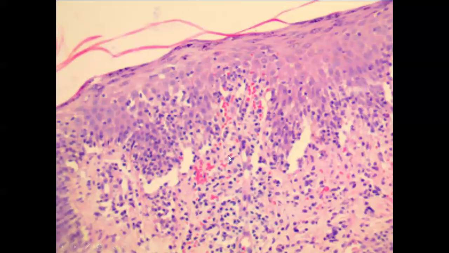The histopathological appearance of PLC is lens-shaped or focal parakeratosis and interface change. In PLEVA, you would see an interface change along with RBC extravasation and epidermal necrosis, which is not obvious in this histopathological appearance.